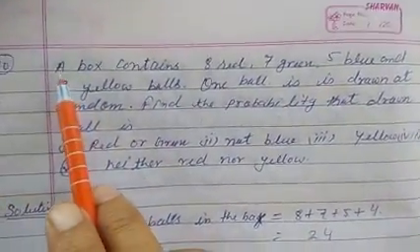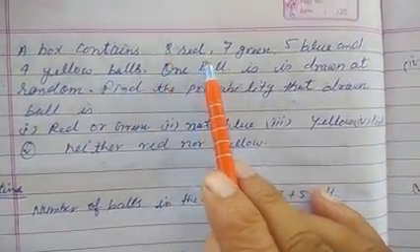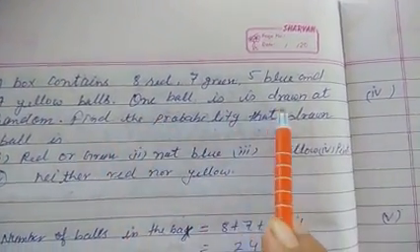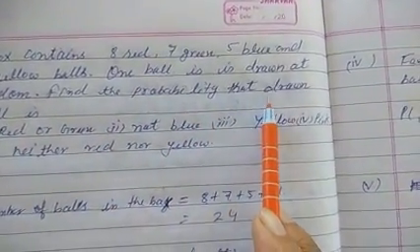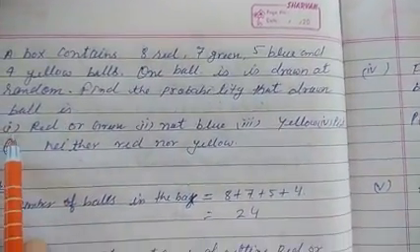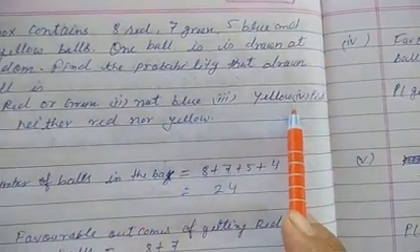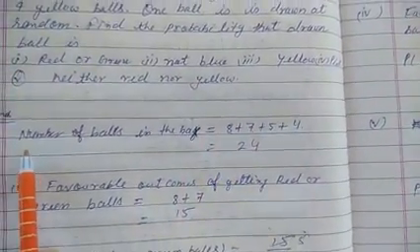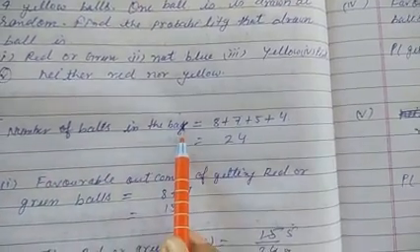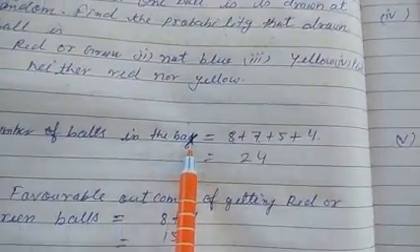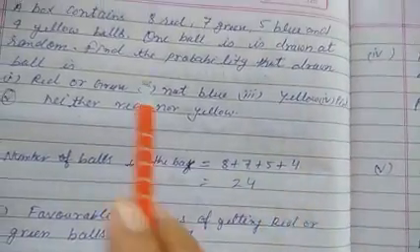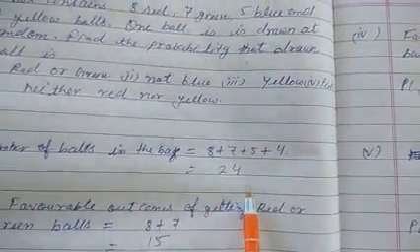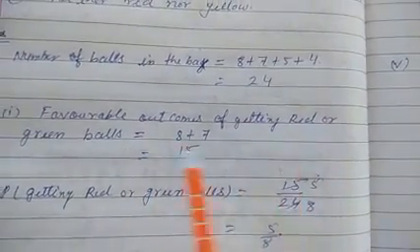See another question, question number 10. A box contains 8 red balls, 7 green, 5 blue and 4 yellow balls. One ball is drawn at random. Find the probability that the drawn ball is: red or green, not blue, yellow, pink, neither red nor yellow. So first we have to find the total number of balls: 8 plus 7 plus 5 plus 4. Just see, 8 red, 7 green, 5 blue and 4 yellow. Total is 24.